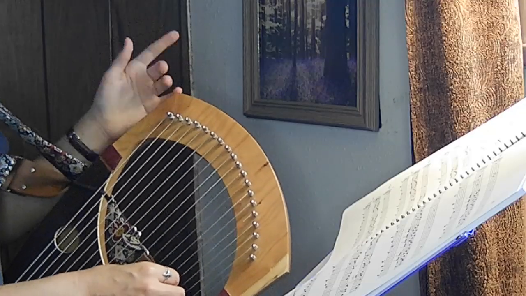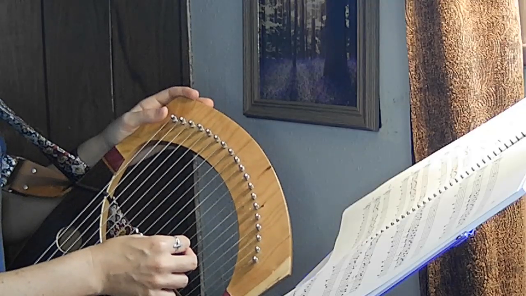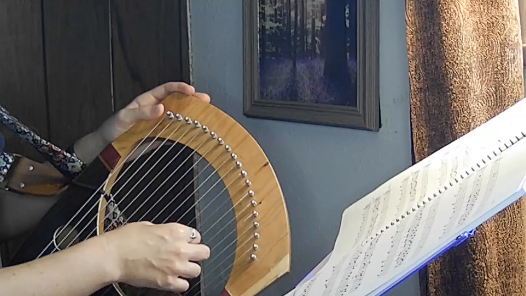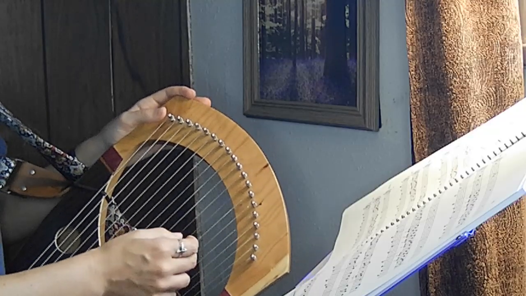Okay, so let me play this again. I've actually already played it several times now, but here's the right hand. 1, 2, 3, 4, 1, 2, 3.